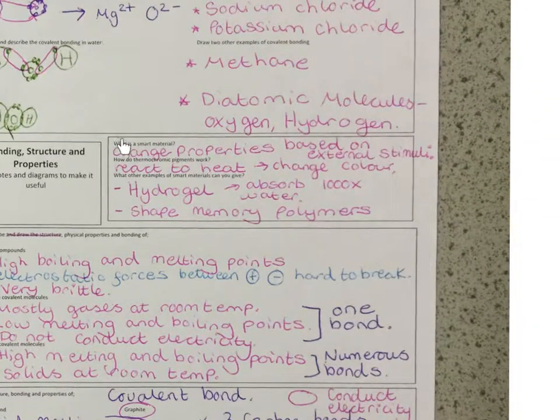So, smart materials change property based on external stimuli. So if it gets heated up or there's extra light, they change their properties. How do thermochromic pigments work? They react to heat, so they change colour. What other examples of smart materials can you give?